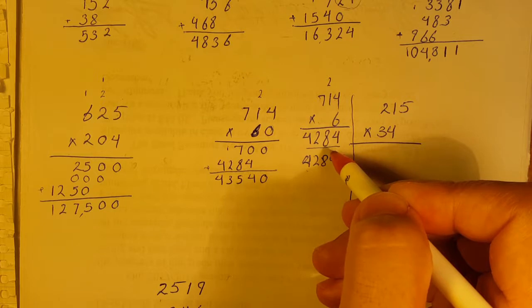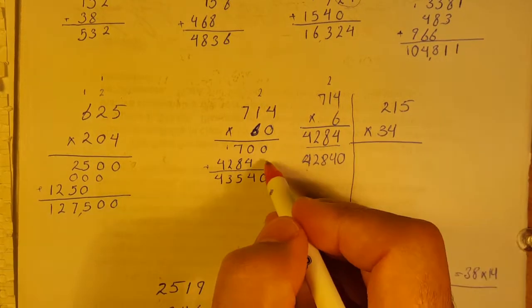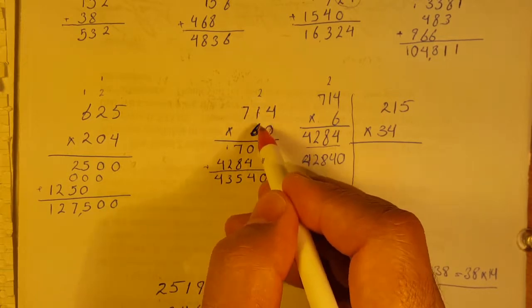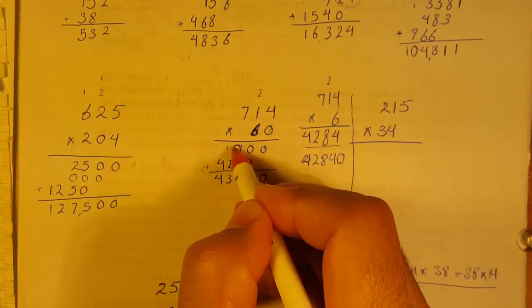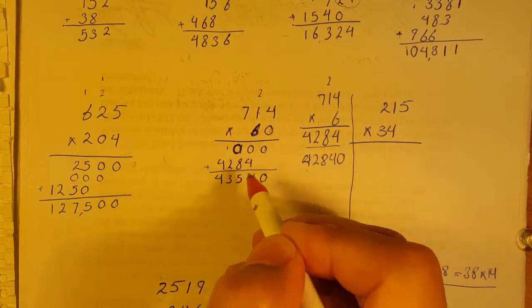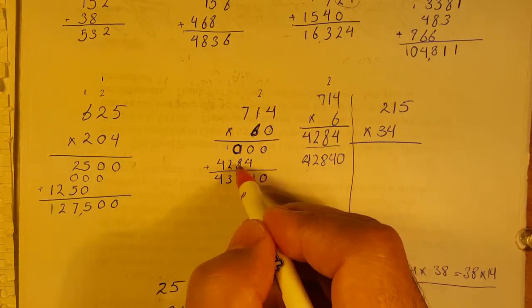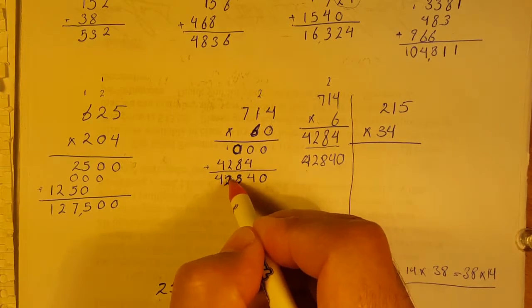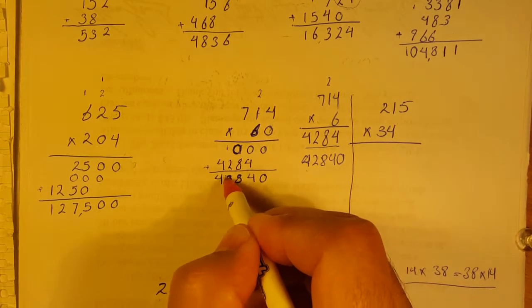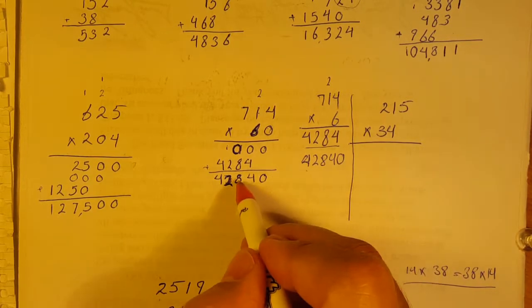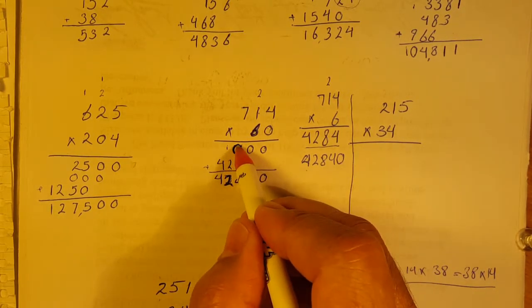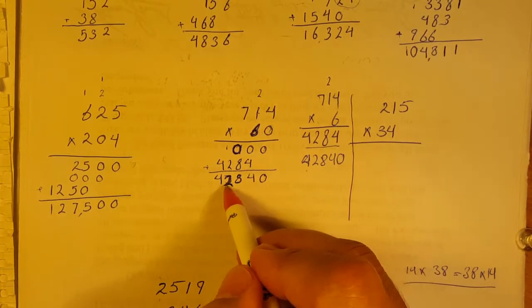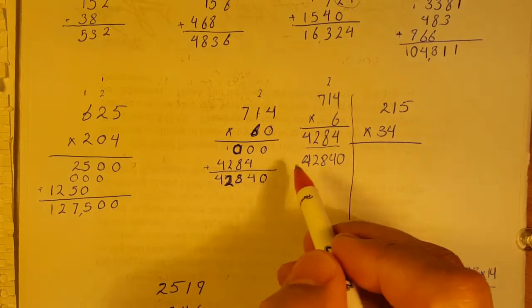I have made a mistake here. 0 times 4 is 0, 0 times 1 is 0, 0 times 7 is 0. So here is 8. My apology for the mistake. I had a confusion here. It was a silly mistake. Anyway, so the answer is 42840.